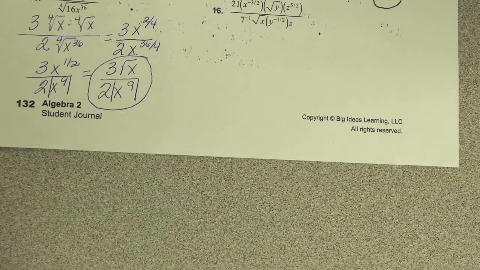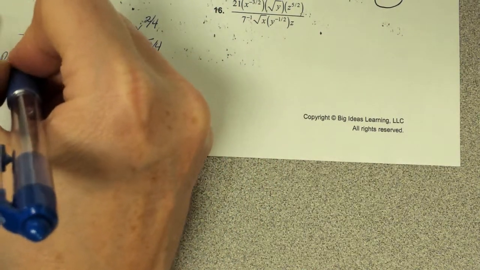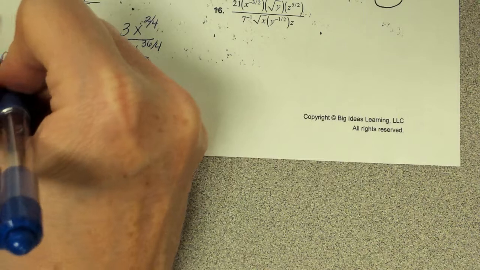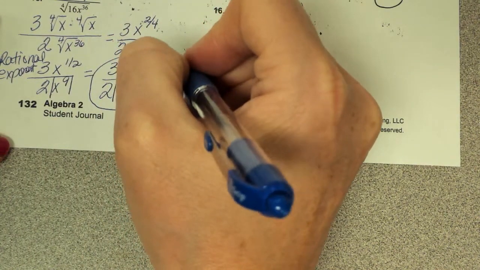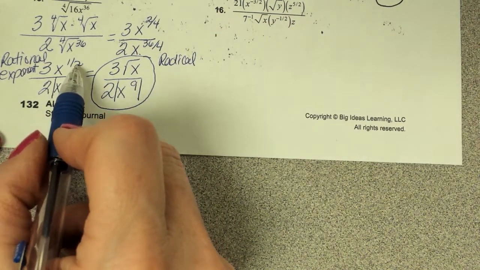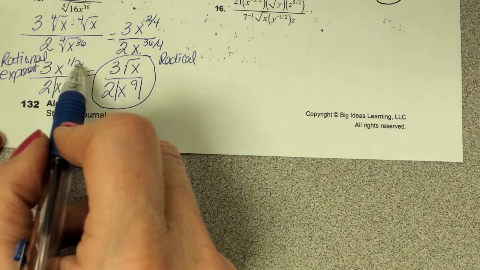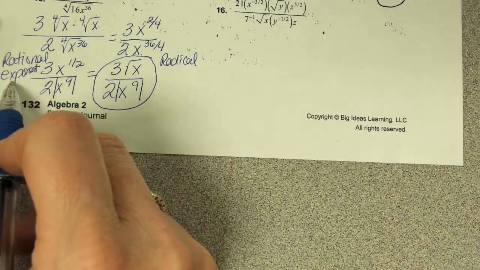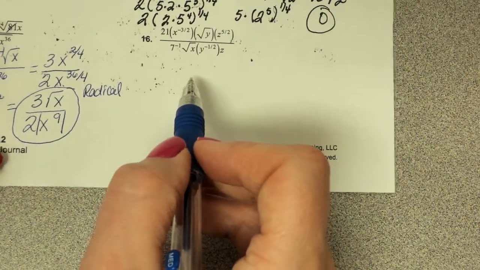Yep. This is rational exponent form. And this is radical. Rational, remember rational means fractional. So you can think whenever I use fraction exponents, that's using rational exponents. Okay, let's look at the next one.